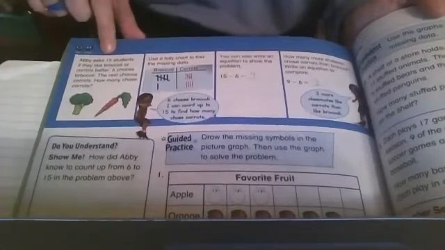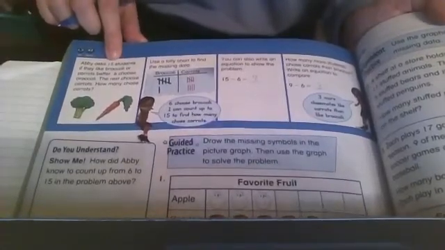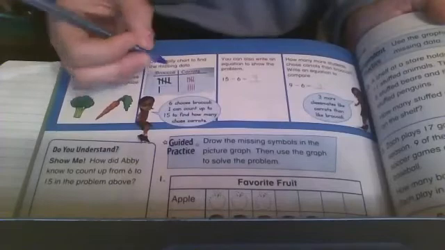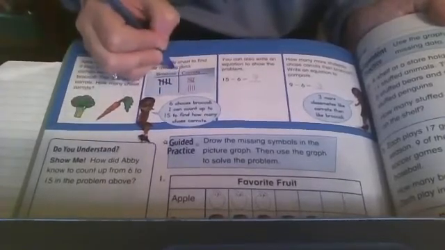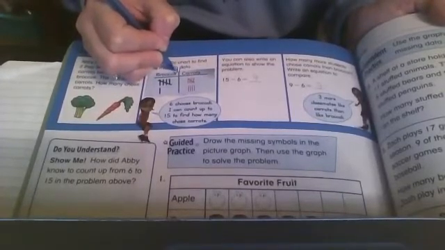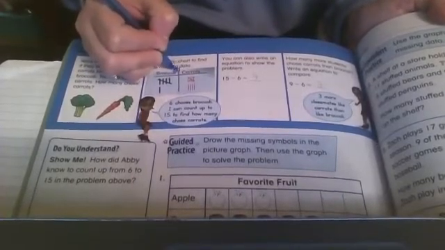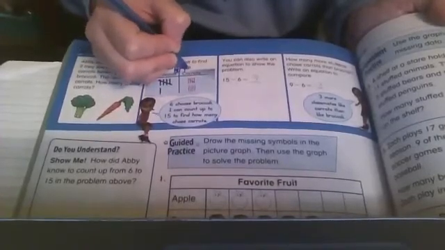Okay, I also know that 15 students were surveyed altogether. So again, if I think of this as a parts to whole chart, the whole is 15, right? That's how many students were surveyed altogether. Oh gosh, sorry. Looking at it backwards. Okay, 15.